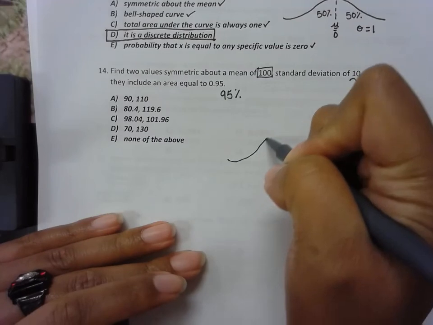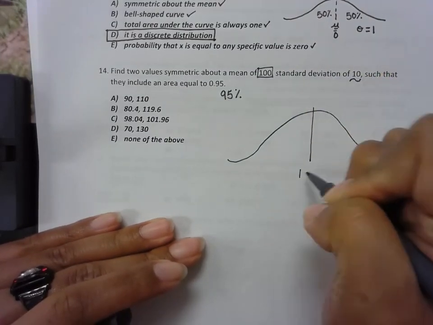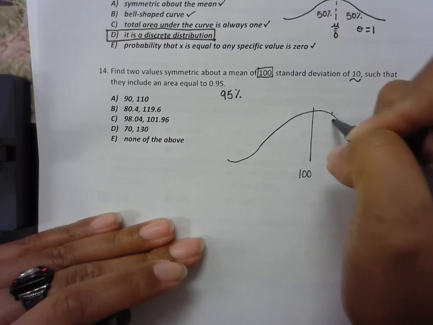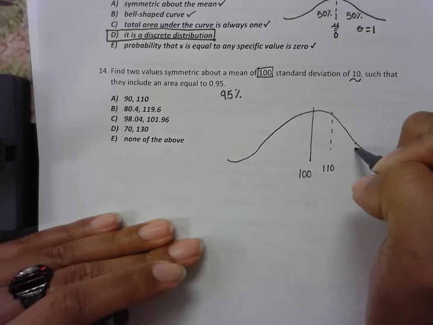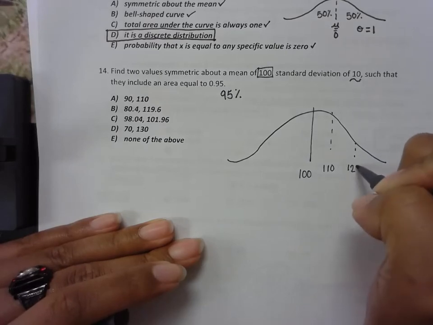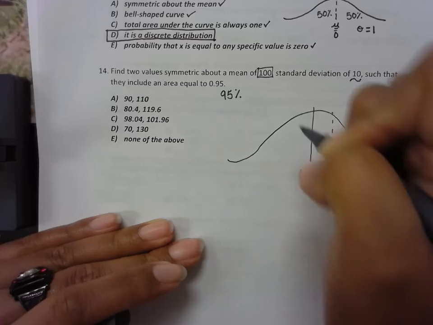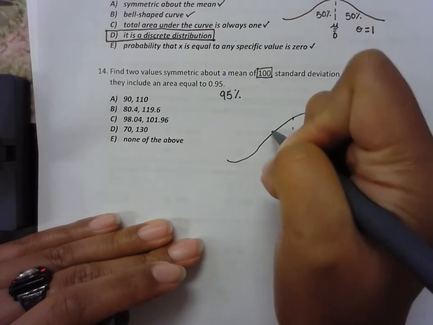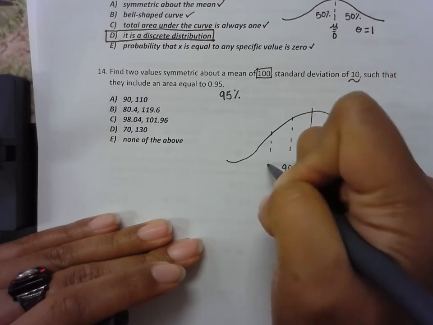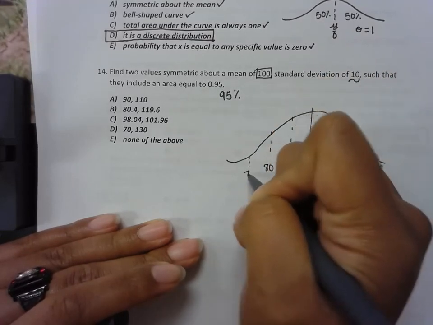If I draw a bell curve with 100 as my mean, positive 1 standard deviation of 110, positive 2 standard deviations of 120, positive 3 standard deviations of 130. Negative 1 standard deviation, 90. Negative 2 is 80. Negative 3 is 70.